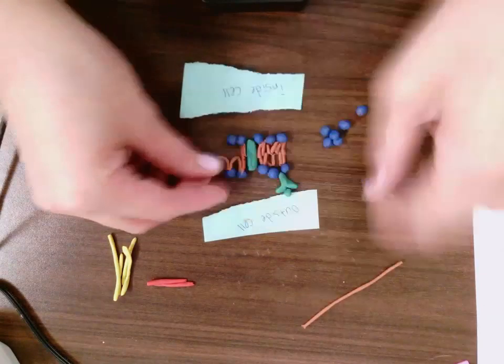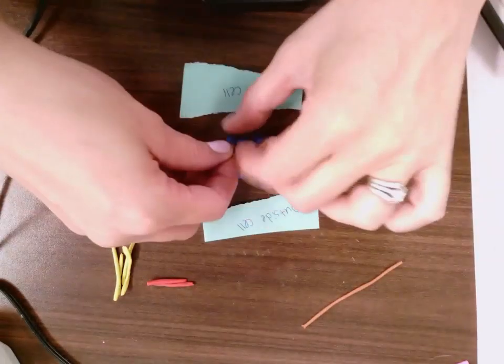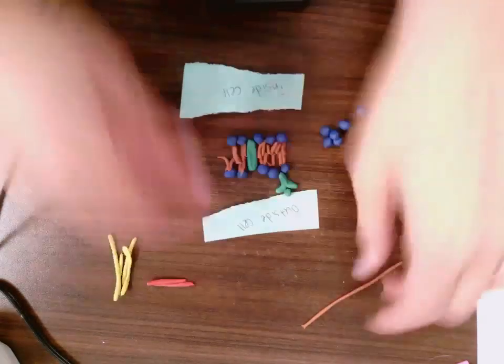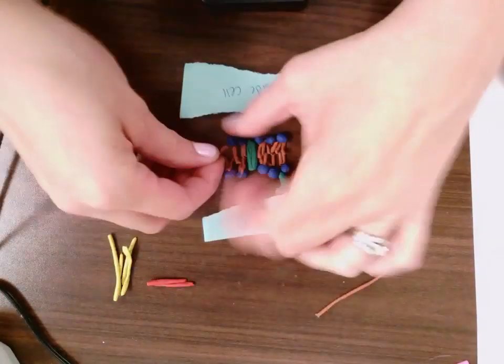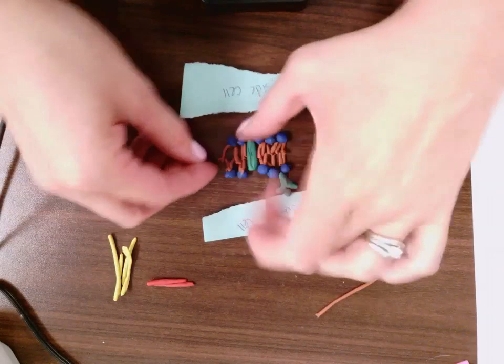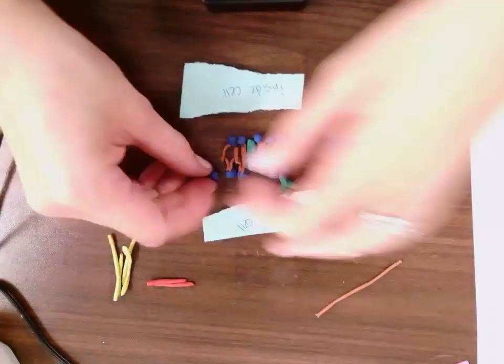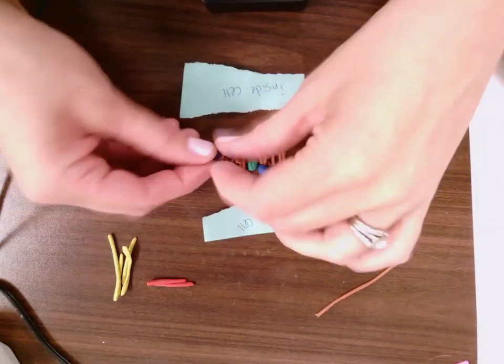I'm adding some more phospholipids here because I'm adding some more things to the cell membrane that are important to maintaining homeostasis of the cell. And it appears as though my fatty acid tails are getting longer as I go, but that's okay. You get the idea.